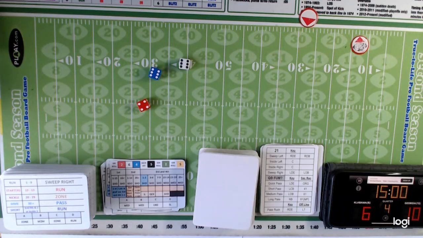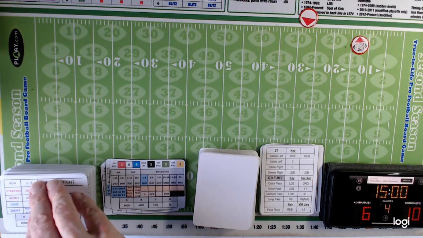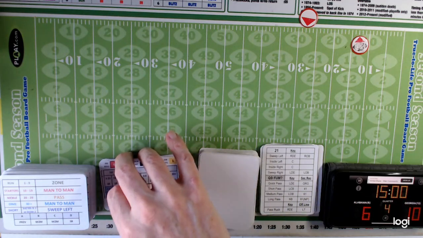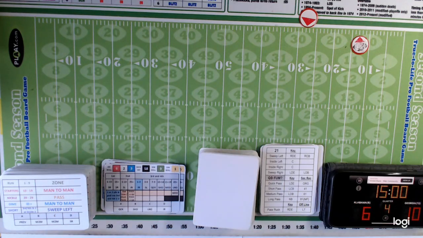So 2nd and 15 from their own 13. It's been quite a defensive game this all the way through. 2nd and 15, 28. That's going to be a nickel defense for Alabama. And 2nd and 15, they're going to try and run this inside right to Noshawn Marino. They've got Noshawn Marino.